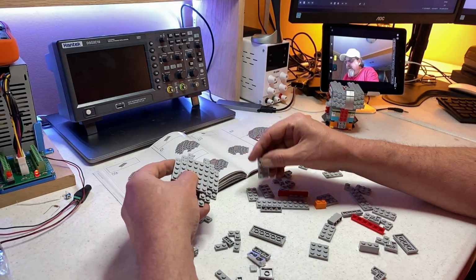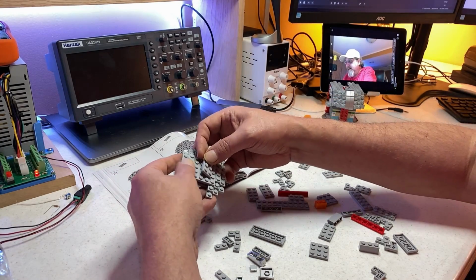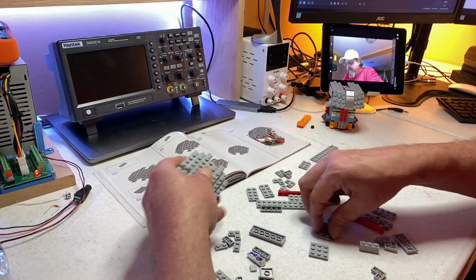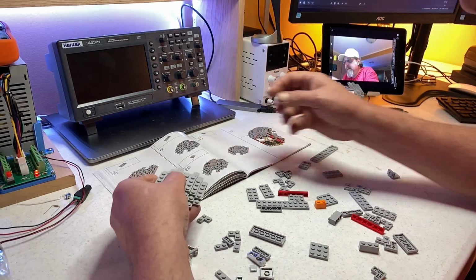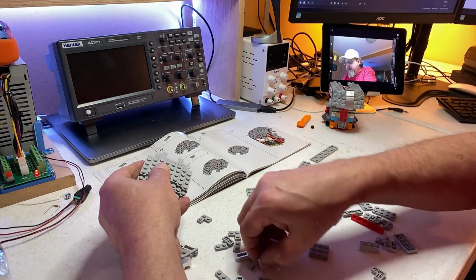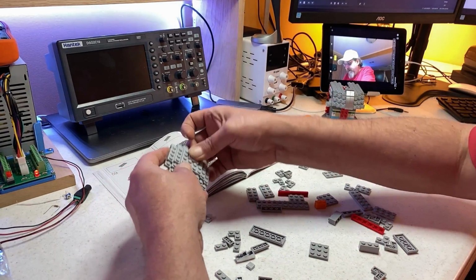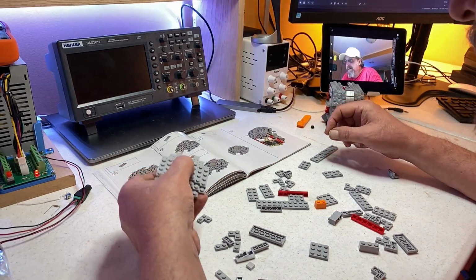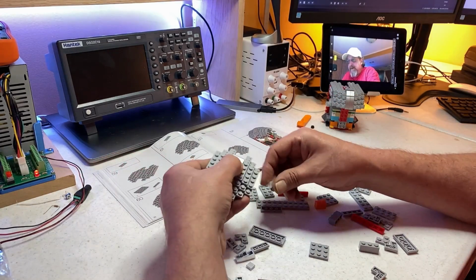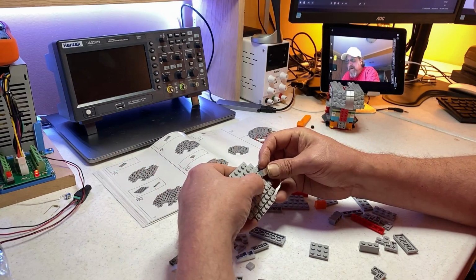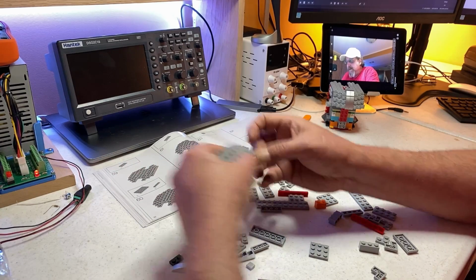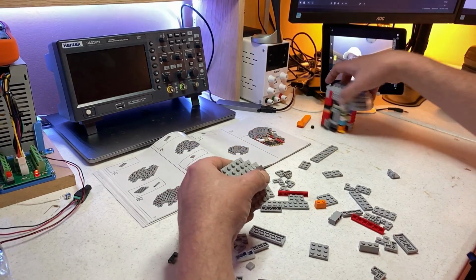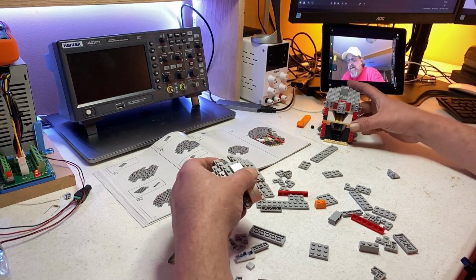Oh, I love the way they interlock these things together. Yeah, we're getting some cool colors now. We're getting silver. There we go. Yeah, okay. It goes front, it goes front. Alright, now we got this thing again.